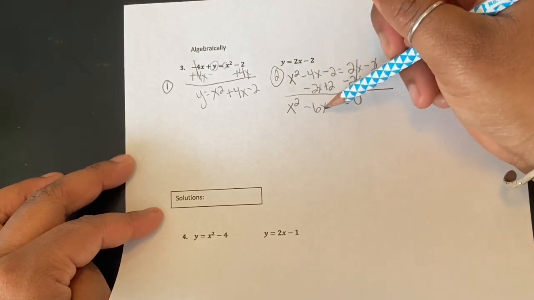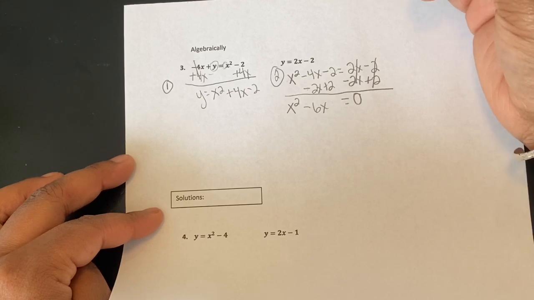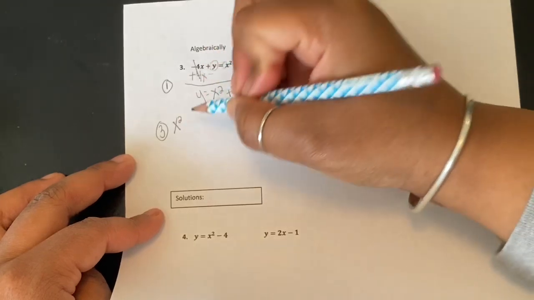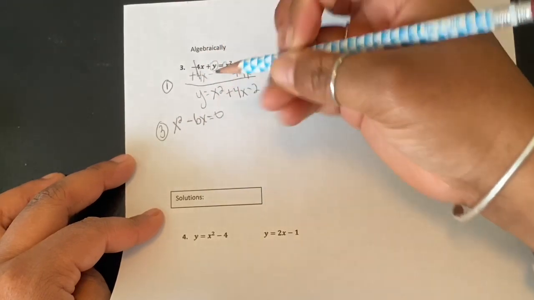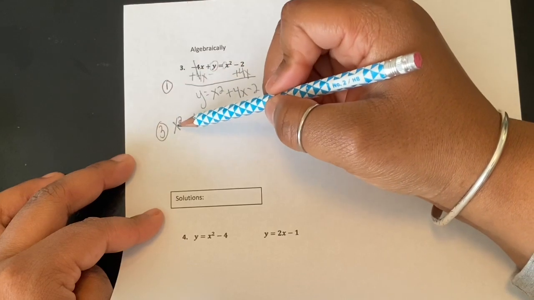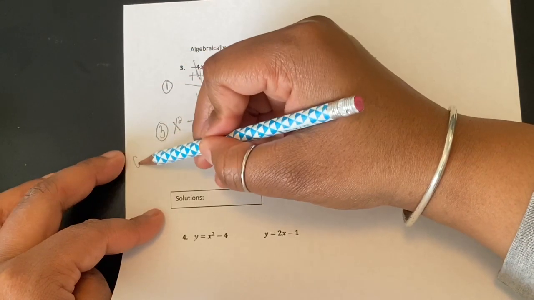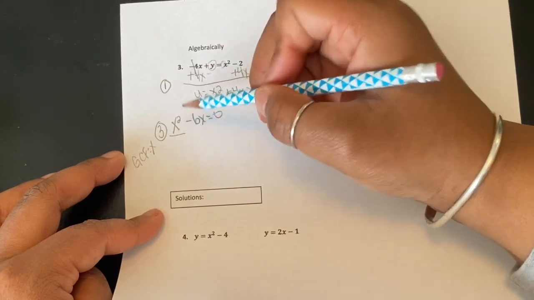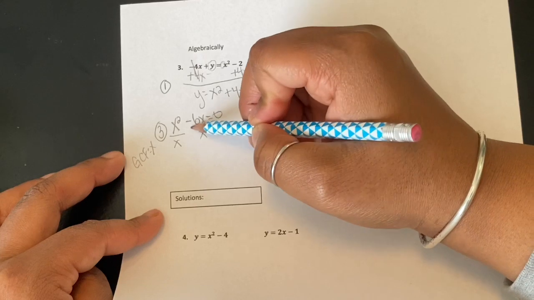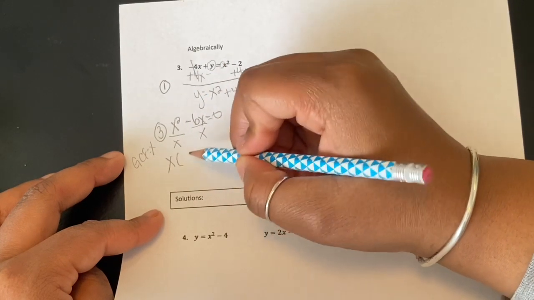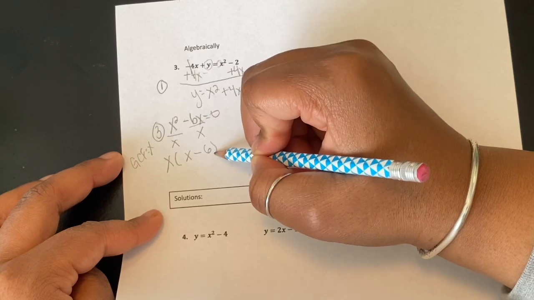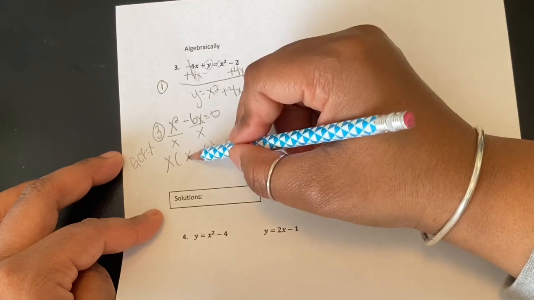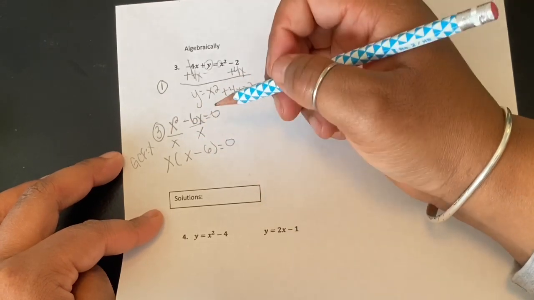Now I take my x squared minus 6x equals 0, and I'm going to factor it. That's step 3. This is an easy factoring problem because all I need to do is take out the GCF, and the GCF here is x. They both at least have one x. So I'm going to divide both of them by x, and I get x times x minus 6 equals 0, because x squared divided by x is x, and negative 6x divided by x is negative 6.